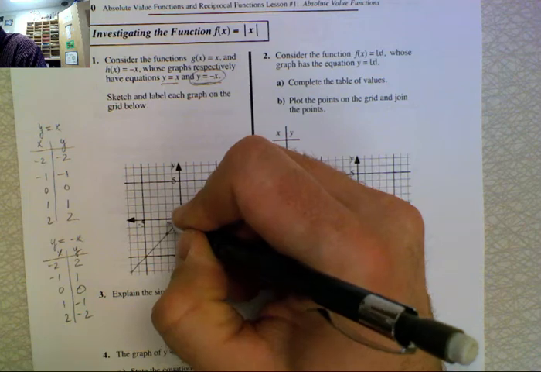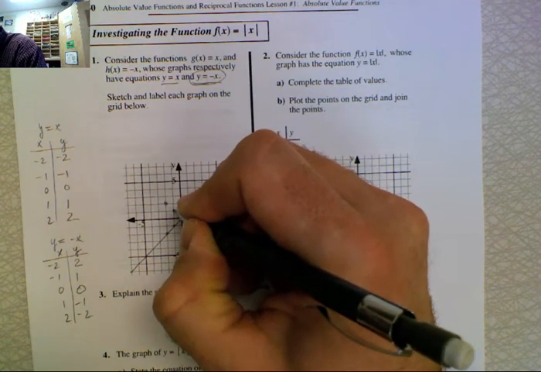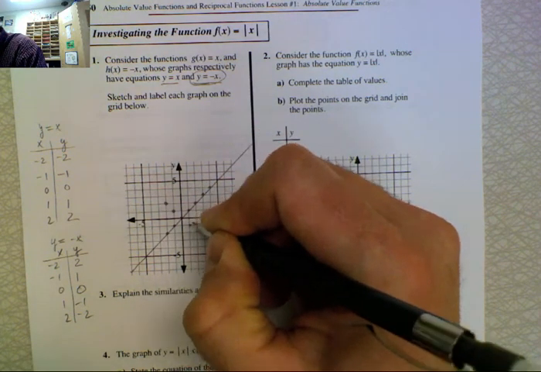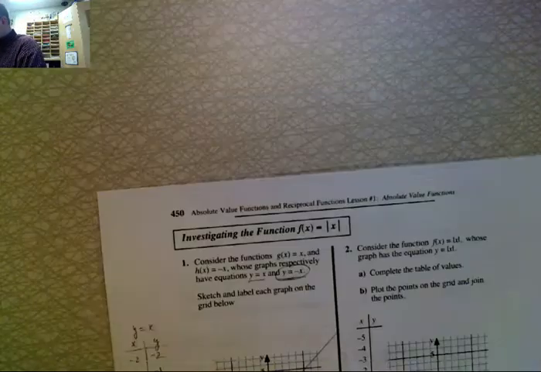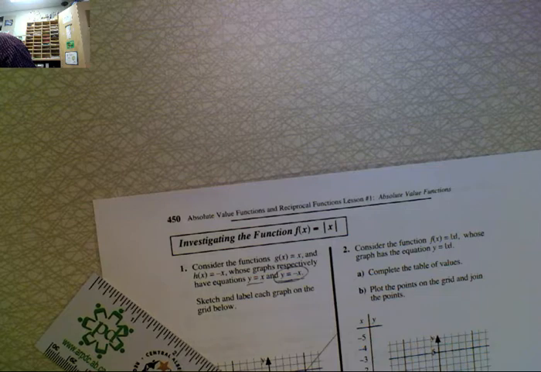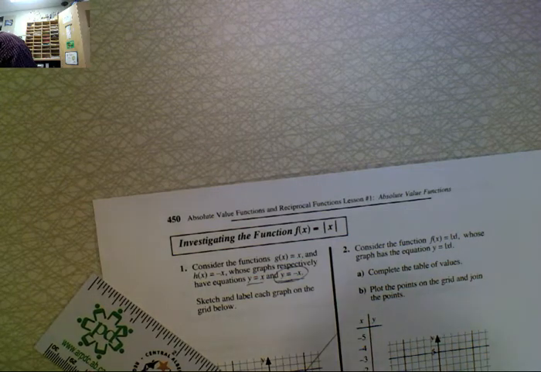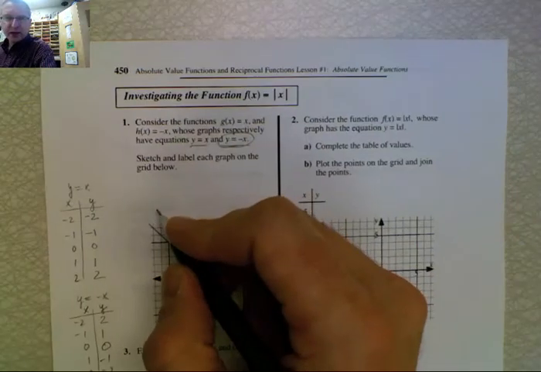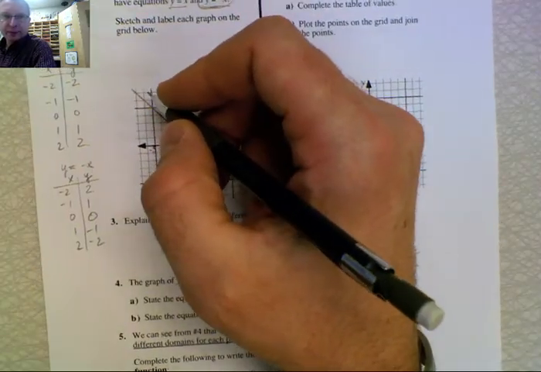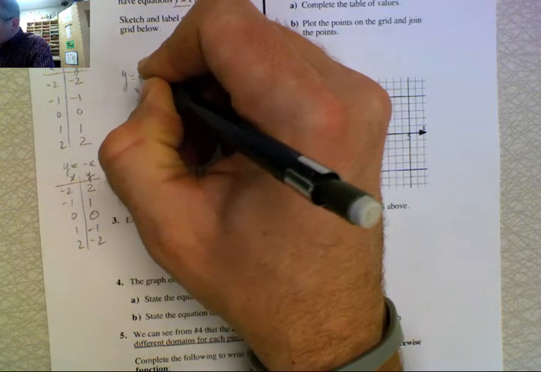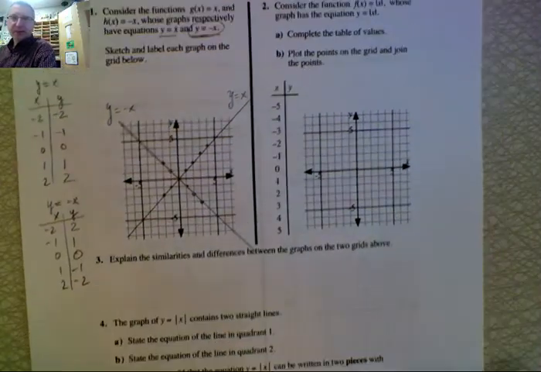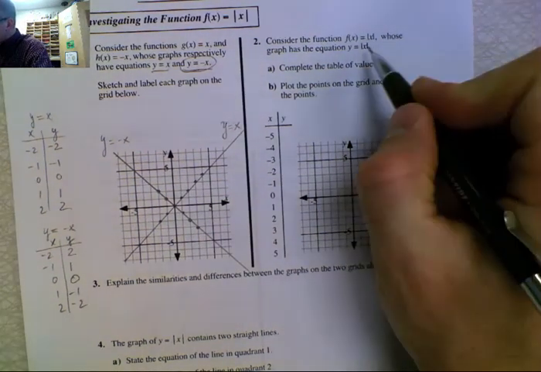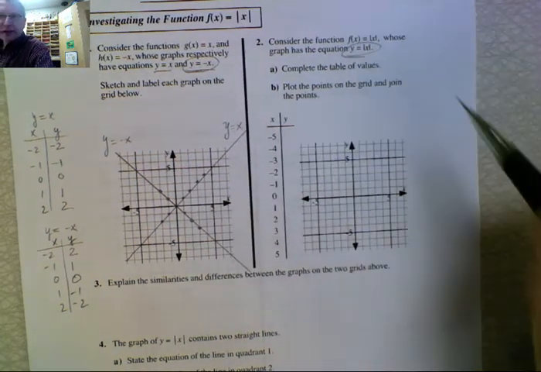So we get negative 2 and 2, negative 1 and 1, 0, 1 and negative 1, 2 and negative 2, 3 and negative 3, etc. So we actually get this line right here that I'm going to draw in. So this left-hand line is going to be y equals negative x, and this right-hand line is going to be y equals x.